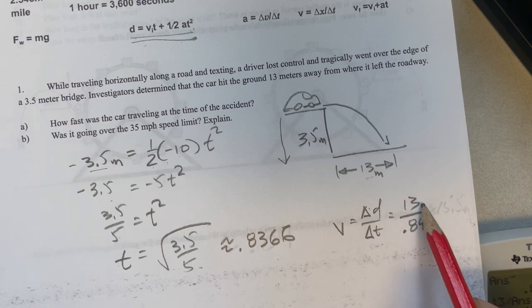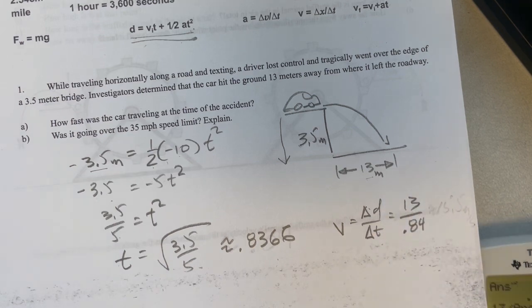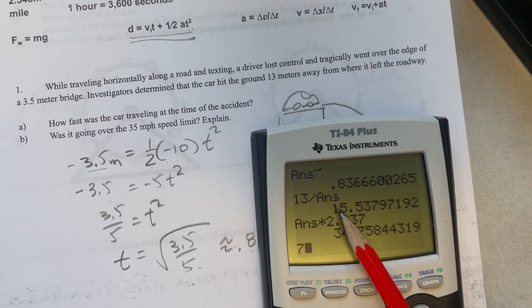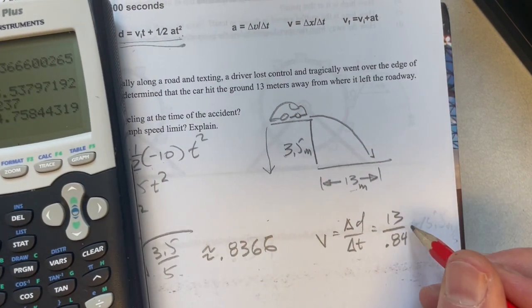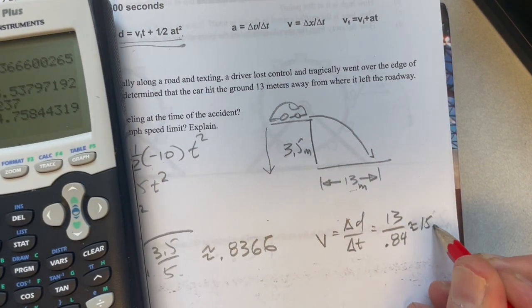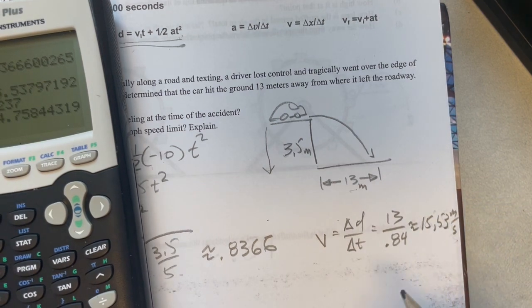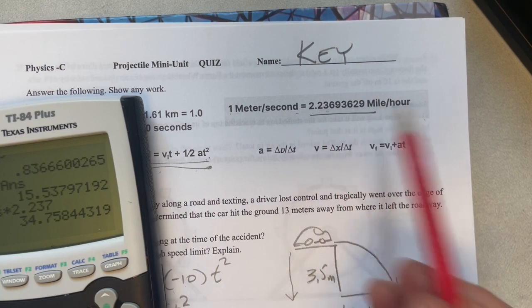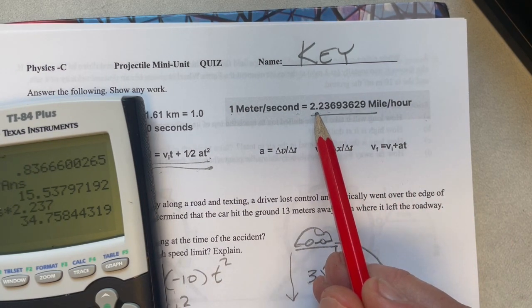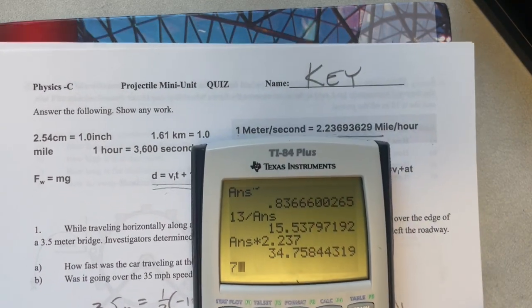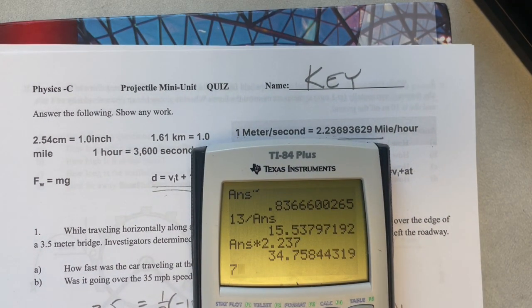I can then use that, and the definition of velocity as being the distance traveled in the amount of time. That 13 meters of travel in less than a second is going to result in a speed of about 15.53 meters per second. We can then multiply by our conversion factor, 2.237, which I rounded, and you're going to get about 34.75 miles per hour, so just under the speed limit.